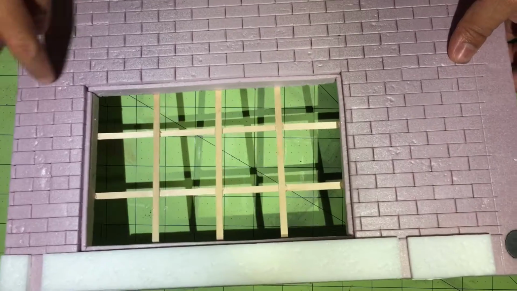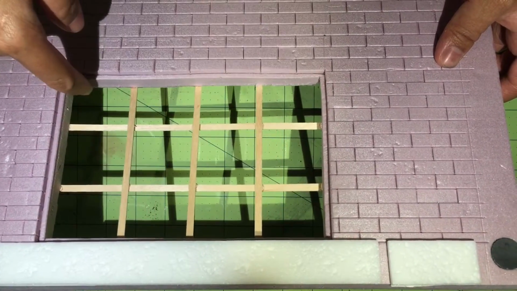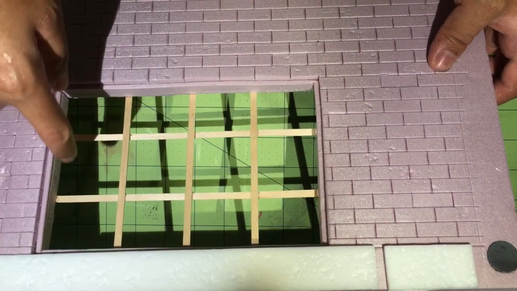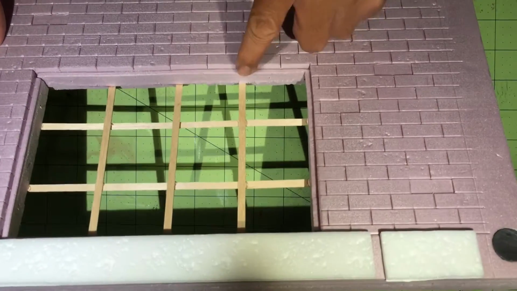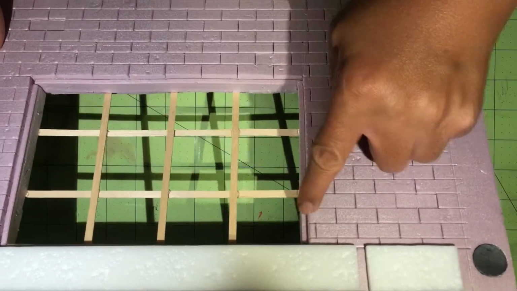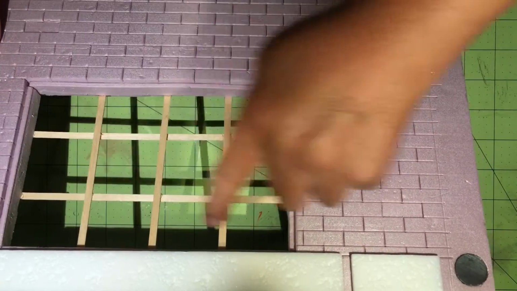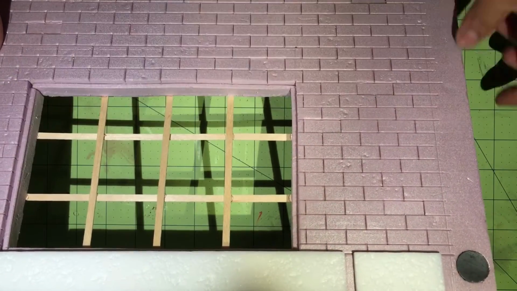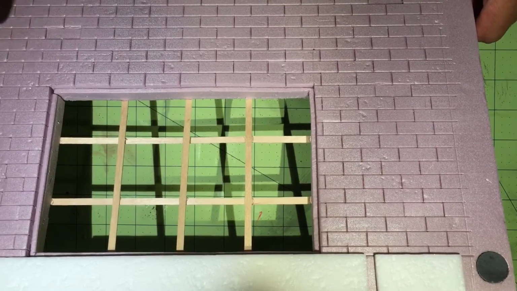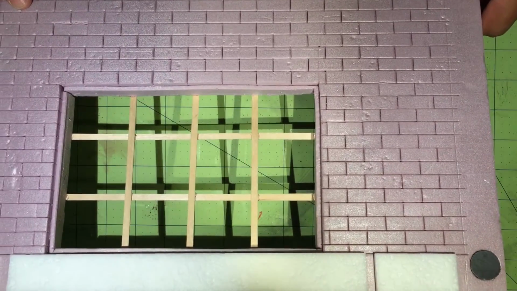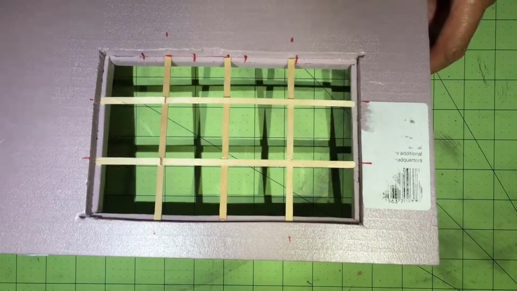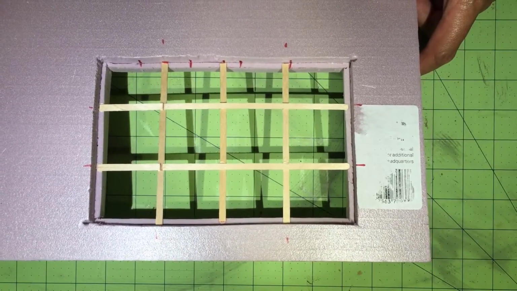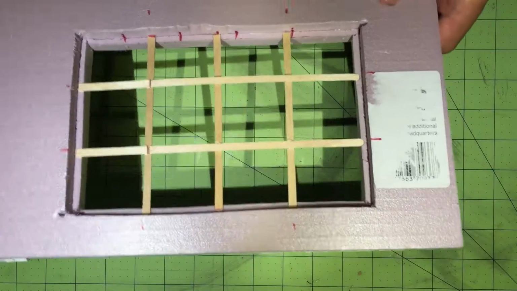And I basically glued the entire foam frame to the diorama, right here, so it's permanent. All right, and then again, these coffee stirrers, I basically attach them from behind, so as you can see right here.